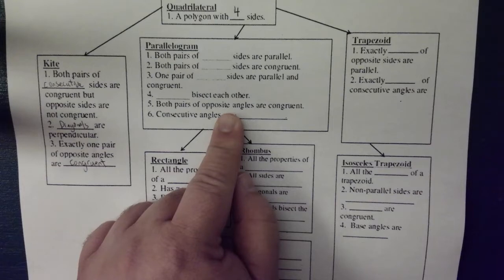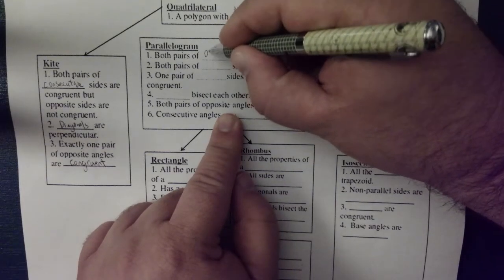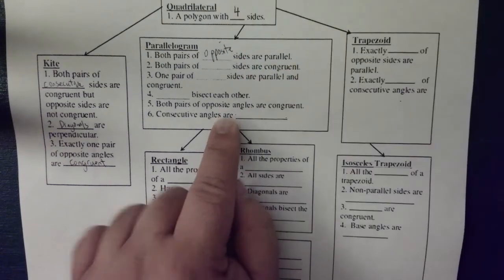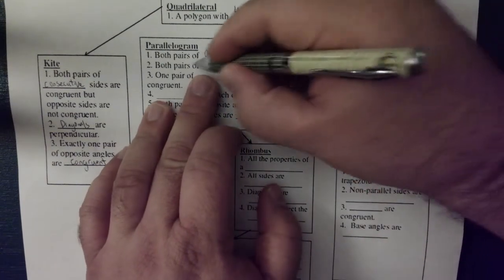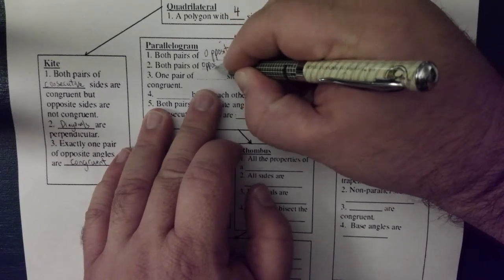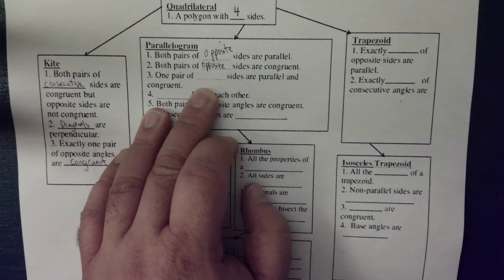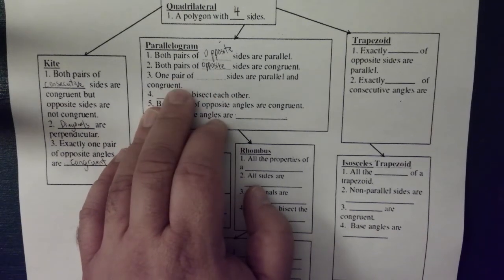A parallelogram. Both pairs of opposite sides are parallel. Both pairs of opposite sides are congruent. Sorry for the pause there, folks, but that's wrong.